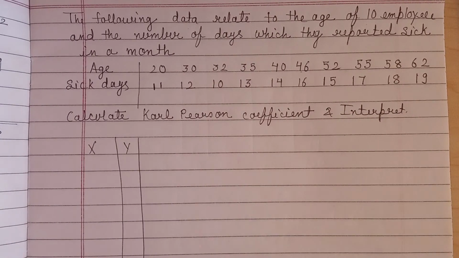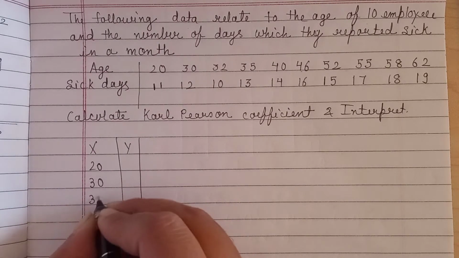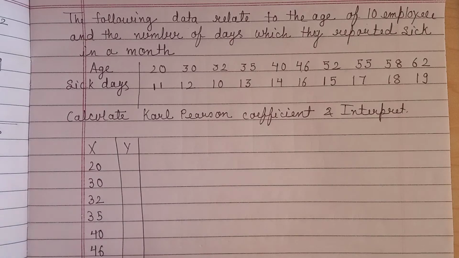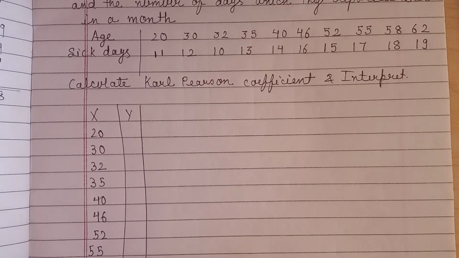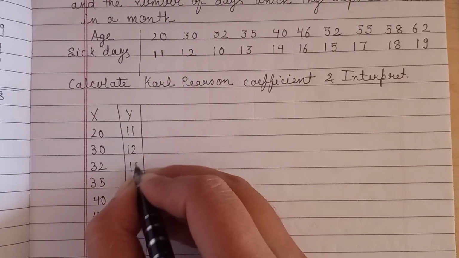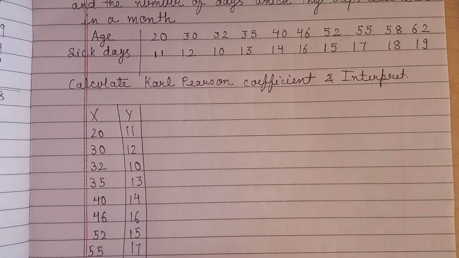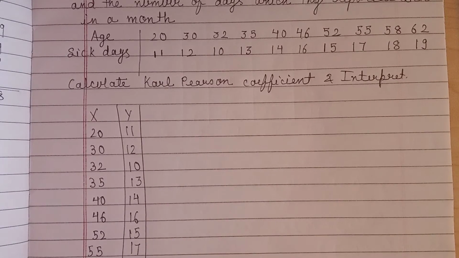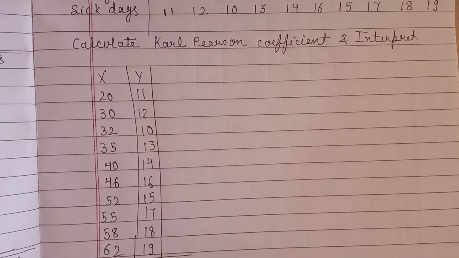Our x is 20, 30, 32, 35, 40, 46, 52, 55, 58 and 62, and our y is 11, 12, 10, 13, 14, 16, 15, 17, 18 and 19.